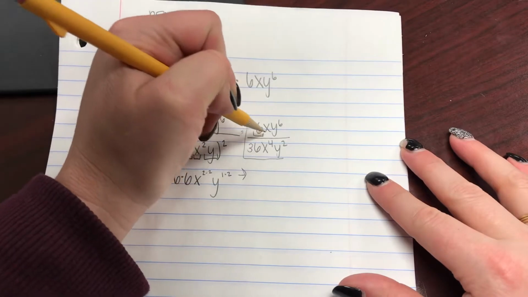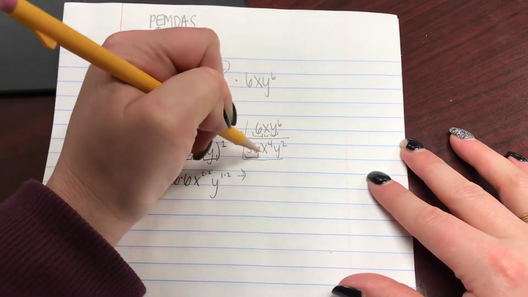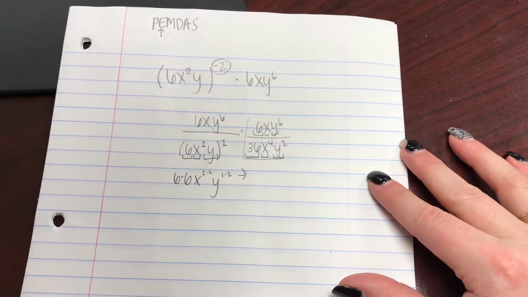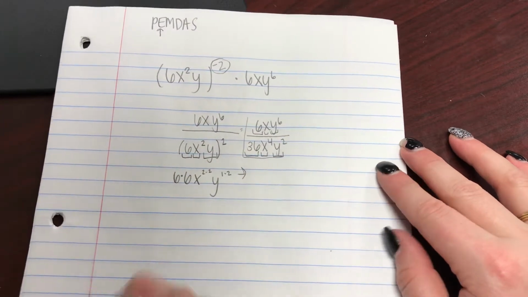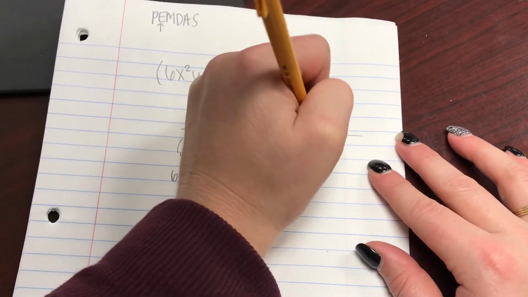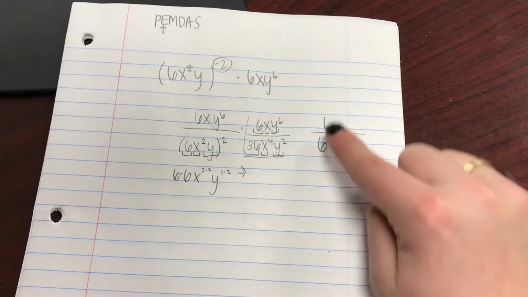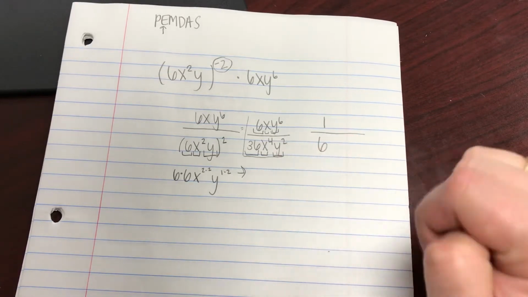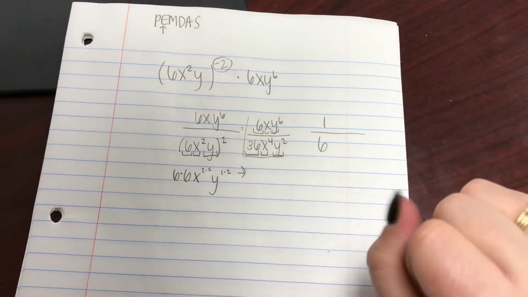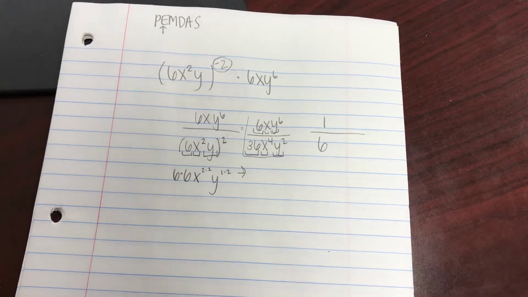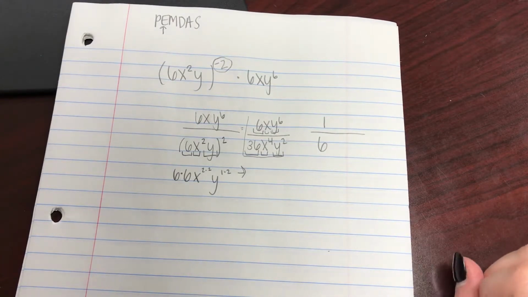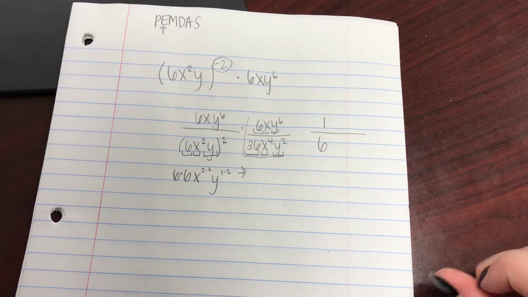I've got a coefficient, an x and a y, a coefficient, an x and a y. 6 divided by 36 will result in a fraction. I will have 1 over 6. I am setting this up so that no matter what happens with my x's and y's, I've got room to place them in the correct place instead of just solving for the simplified exponent.